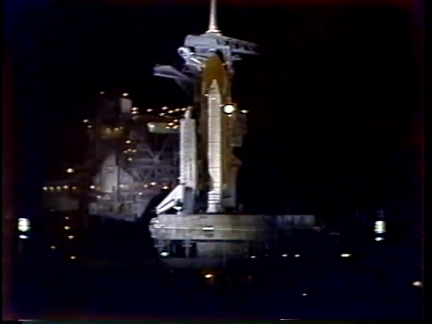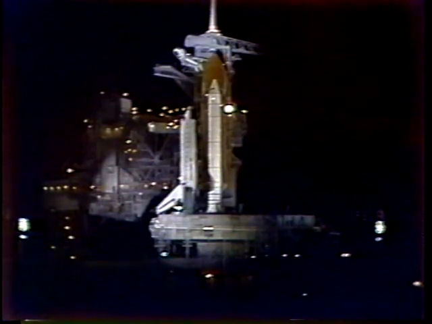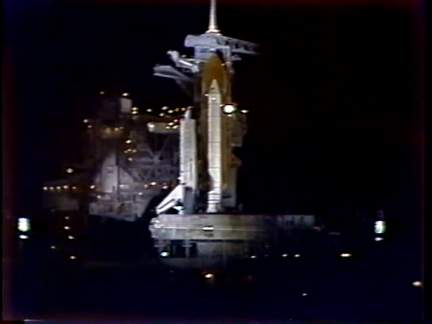GLS is go for EP LH2 pressurization. T-minus 1 minute 50 seconds. Liquid hydrogen replenishment is being terminated and LH2 pressurization to flight level is underway. All systems are go for launch at this time, just a few minutes away from the 16th voyage of Discovery on an 8-day science gathering flight.